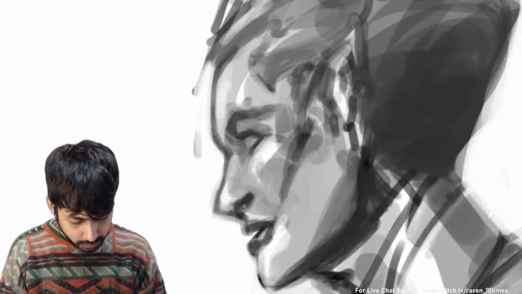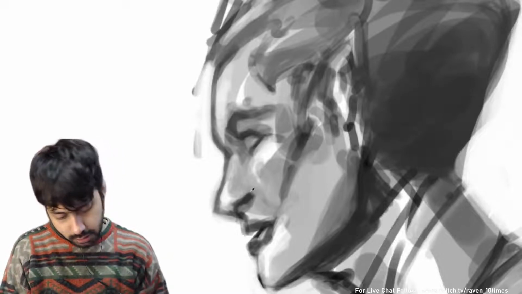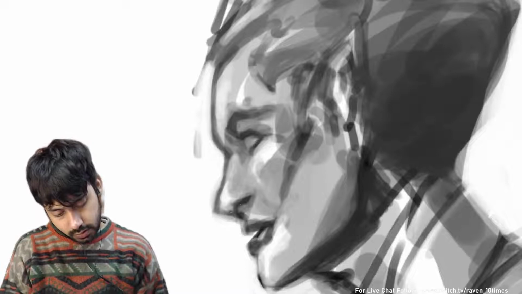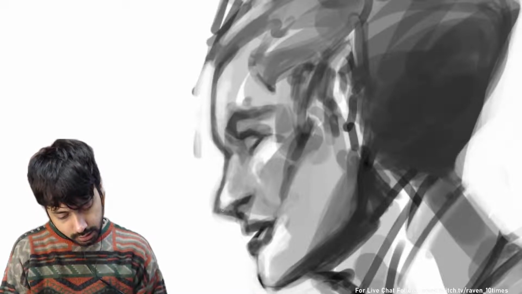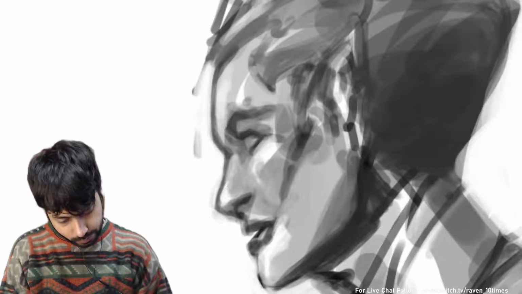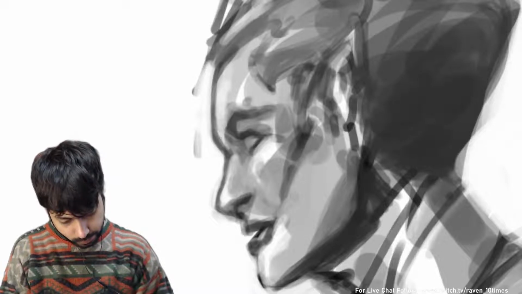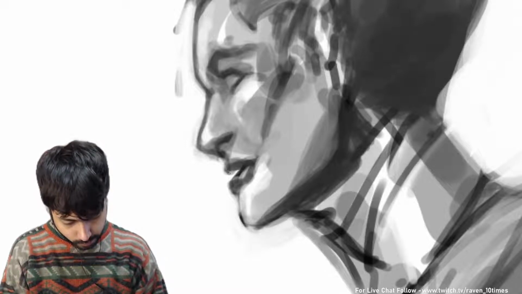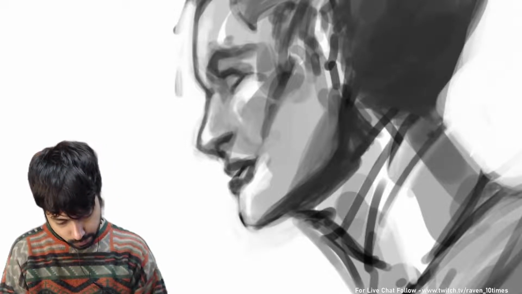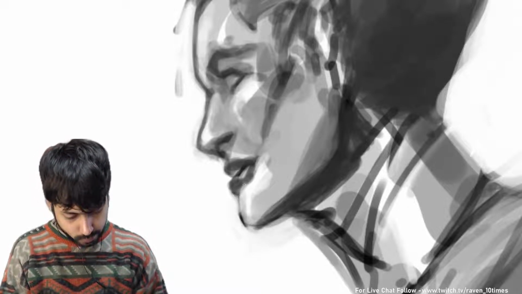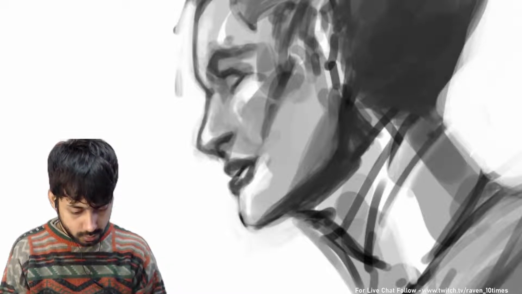Every character that you create, you should be more focused on how good the face looks, because at the end it all comes down to the face. You should always be focused on creating something that looks good. So let's just add more.